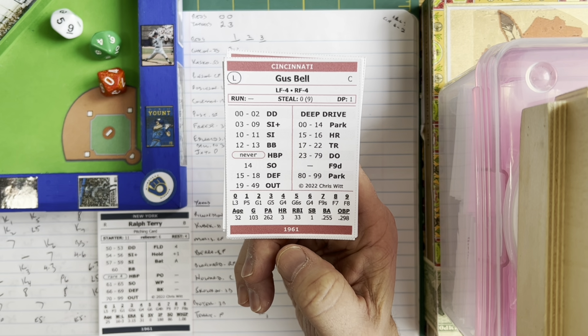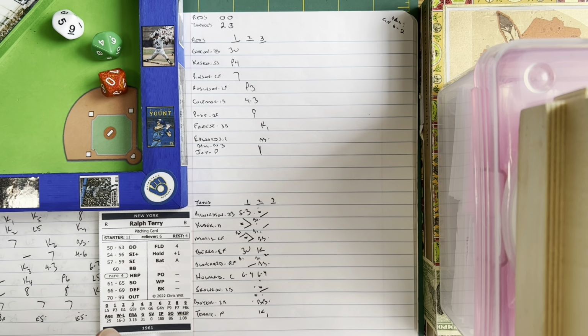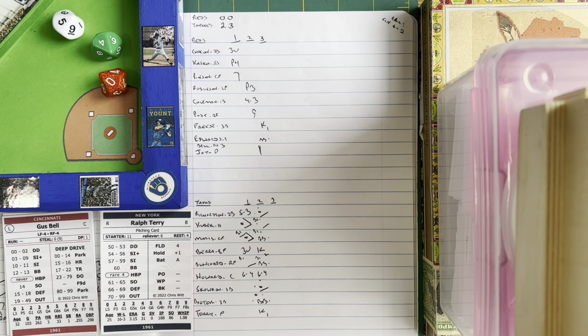Left-handed batting outfielder, 32 years old. He hit .255 in 1961. He is pinch hitting for Joey J. Ken Johnson is in the bullpen. He is going to be the next Reds pitcher in the bottom of the third.